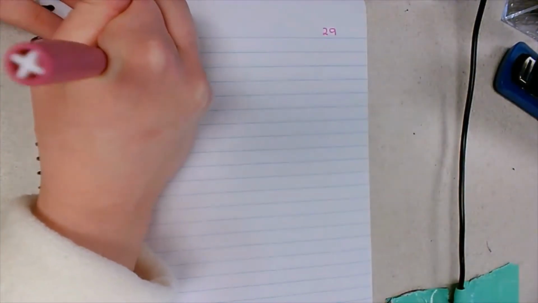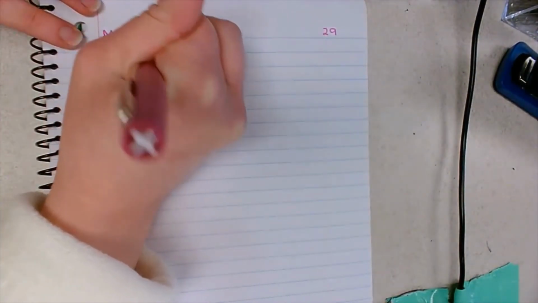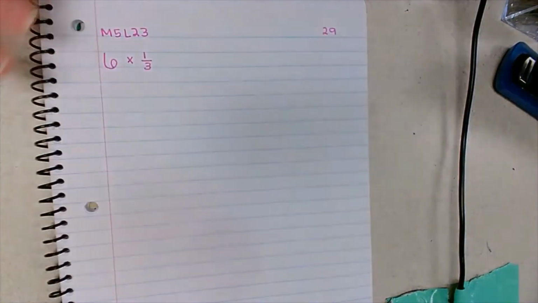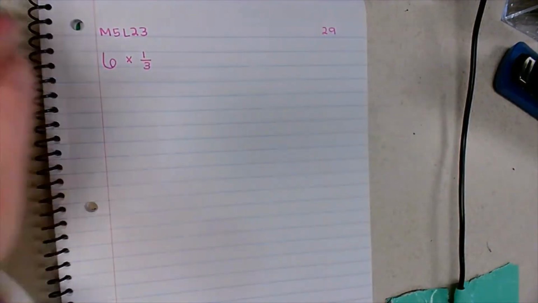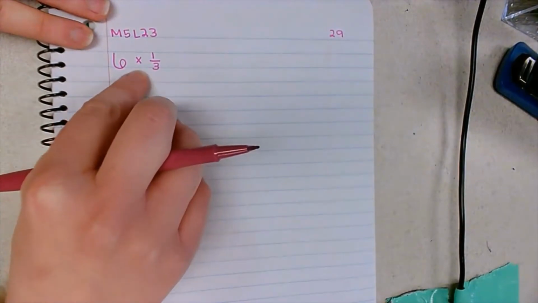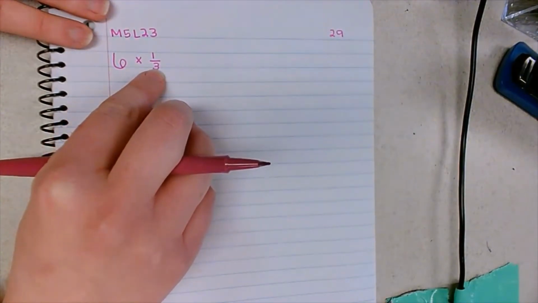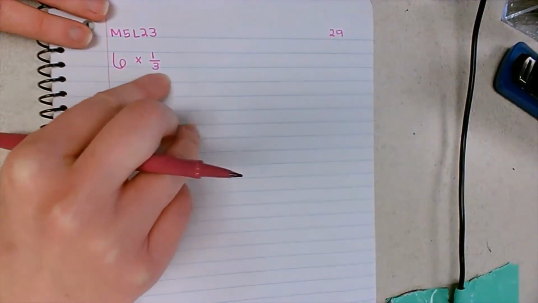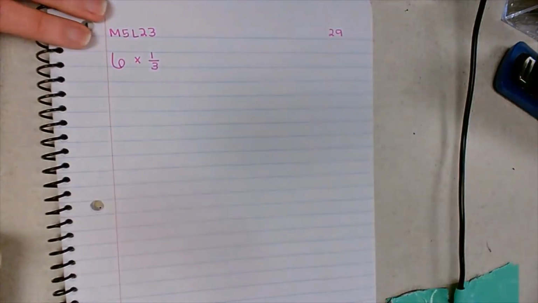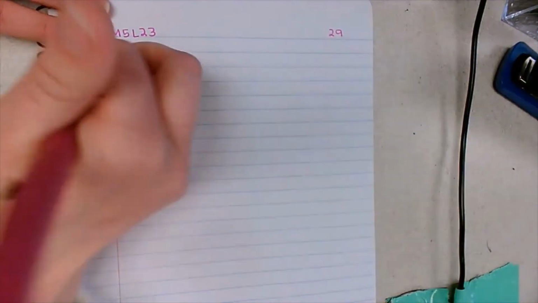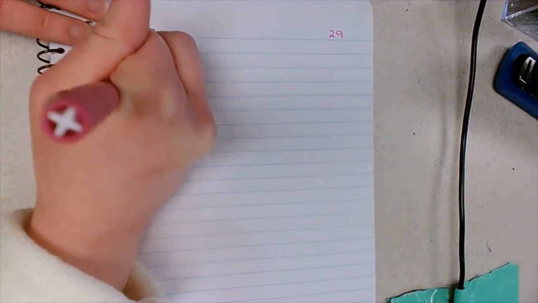Let's start off this lesson with the multiplication sentence that maybe we would have seen earlier in the module. Something like 6 times 1 over 3. I know that the statement 6 times 1 over 3 means 6 groups of 1/3. If I wrote it as a repeated addition statement, it would look like this.